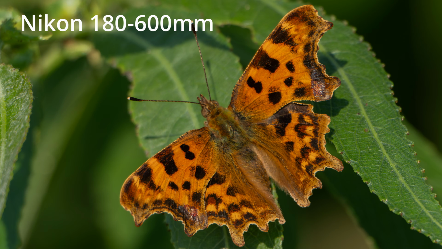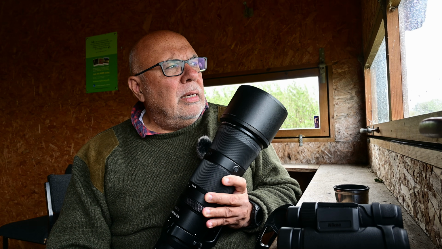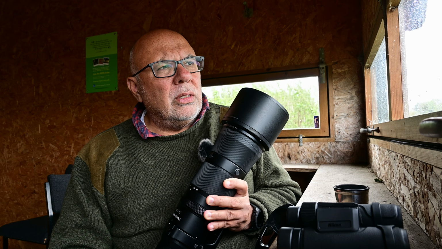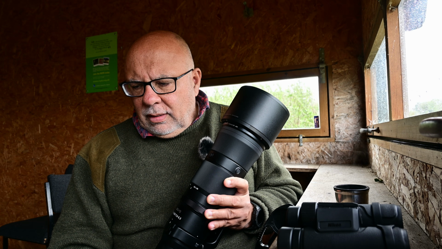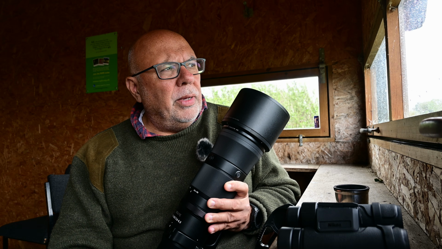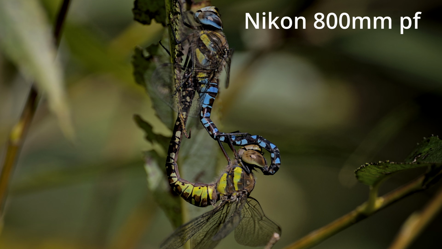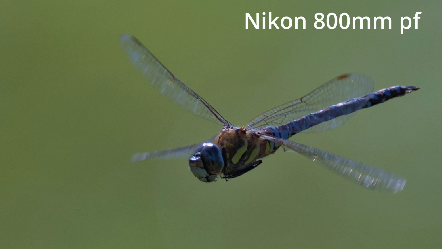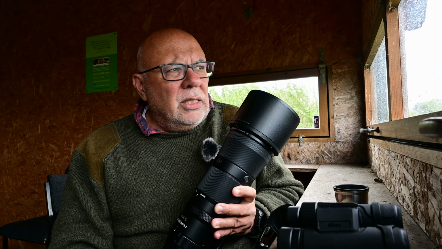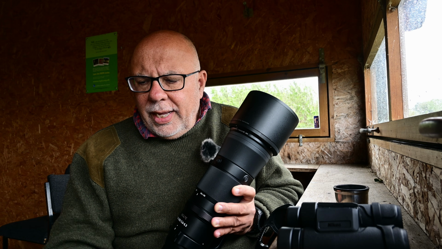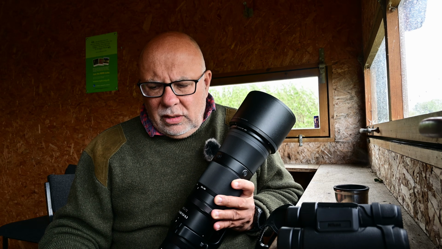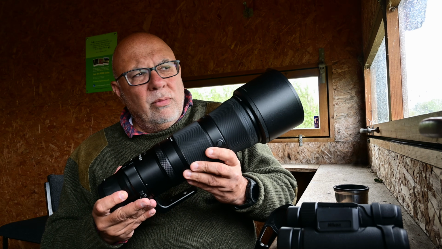I took some photos yesterday of mating dragonflies, migrant hawkers, and I only had the 800 with me, which I think has got a 5 meter minimum focus distance. These insects came and landed on a bush quite near where I was, and I had to step back because I was so close. So the 800 has got real limitations compared to the 180 to 600.